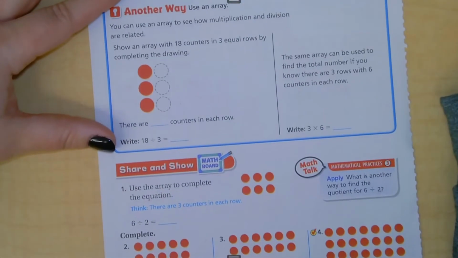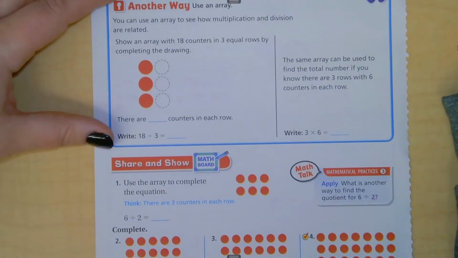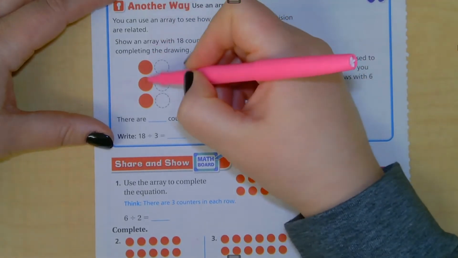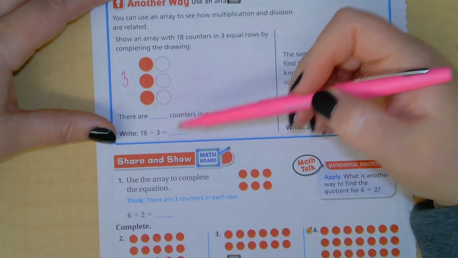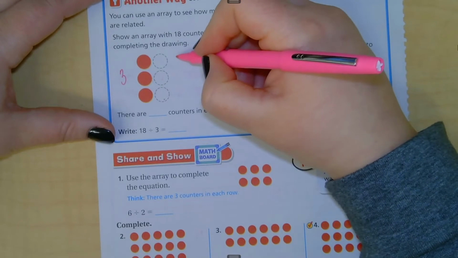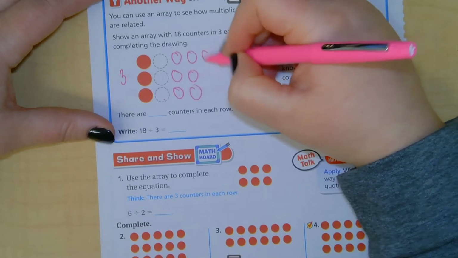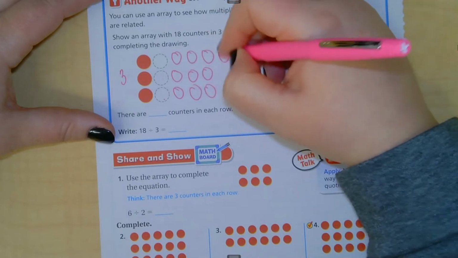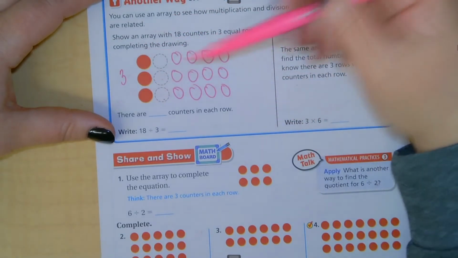All right, flip your page over and let's talk about another way. You can use an array to see how multiplication and division are related. Show an array with 18 counters and 3 equal rows by completing the drawing. So you can see I have 1, 2, 3 equal rows, and I have 18 counters. So I'm going to put 1 in each row until I run out. So far I have 1, 2, 3, 4, 5, 6, 7, 8, 9, 10, 11, 12, 13, 14, 15, 16, 17, 18. So now I can see how many I was able to put in each row.